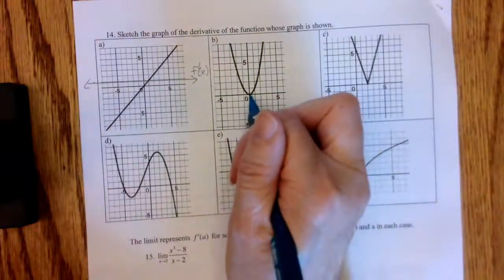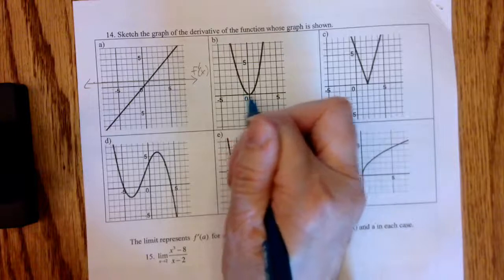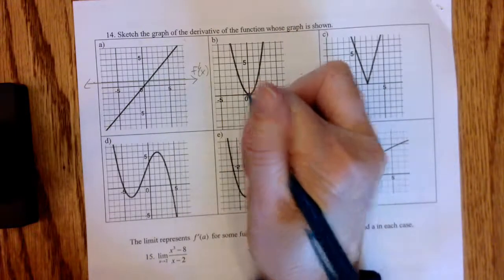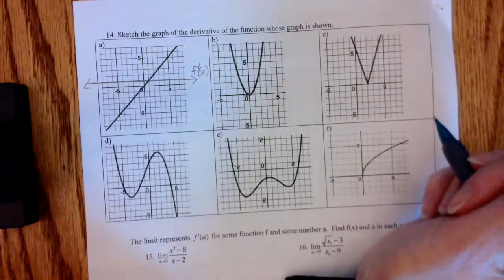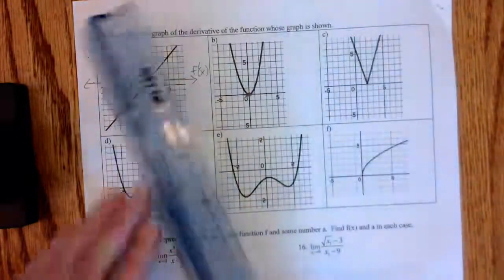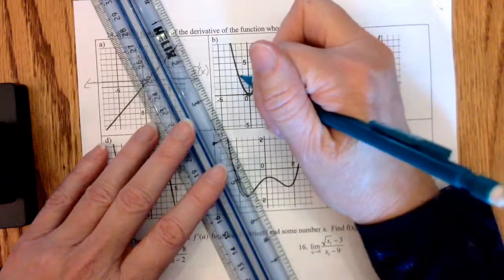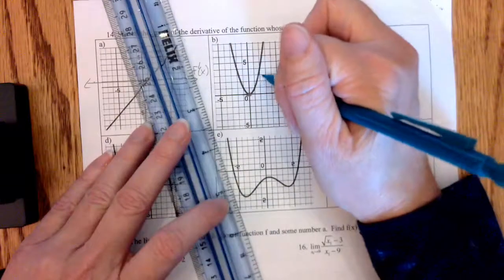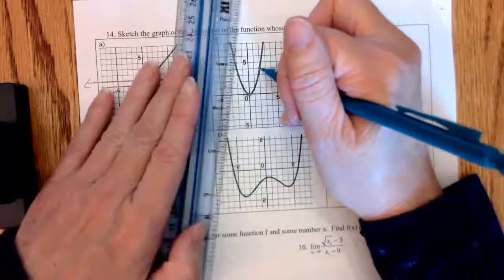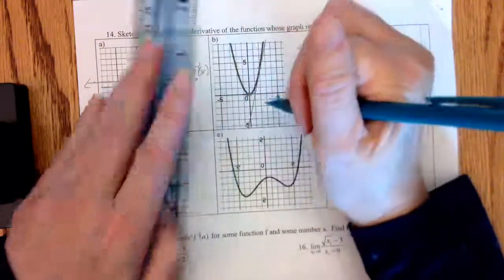I see a quadratic. The quadratic is having 0 slope at 0. So I know that my derivative graph should be going through (0, 0). Because it's a quadratic, the derivative should look like a linear function. So I just need some kind of a slope to get me started. If I pick any point I want, let's pick right here at 2, and I'm going to draw my tangent line at 2.